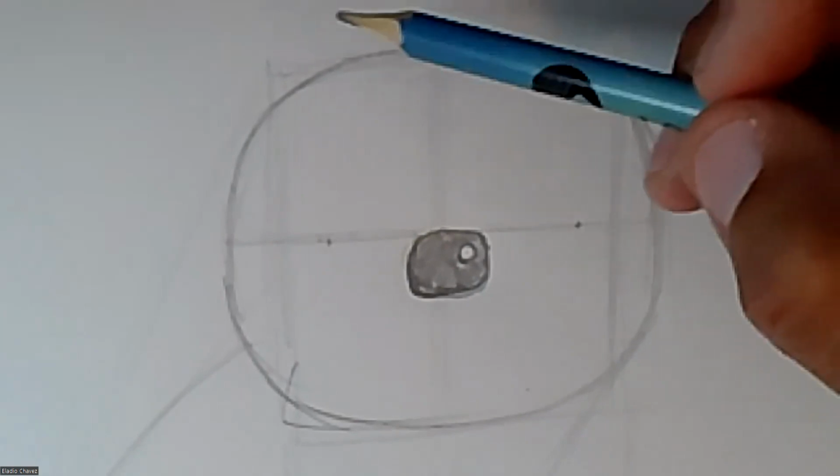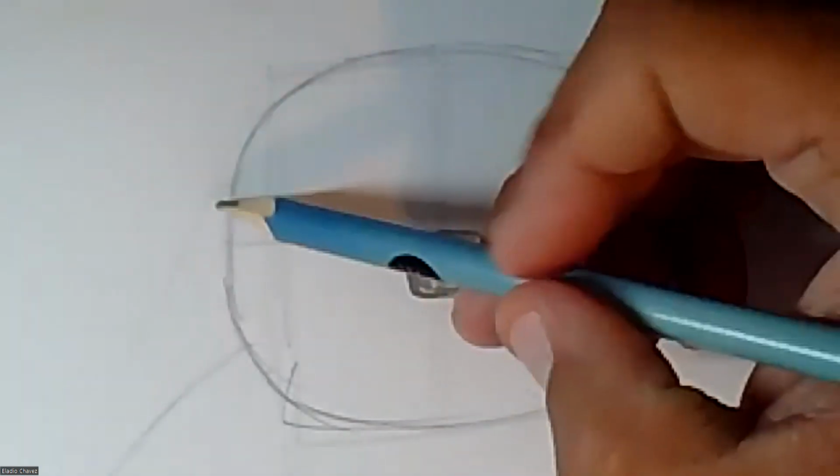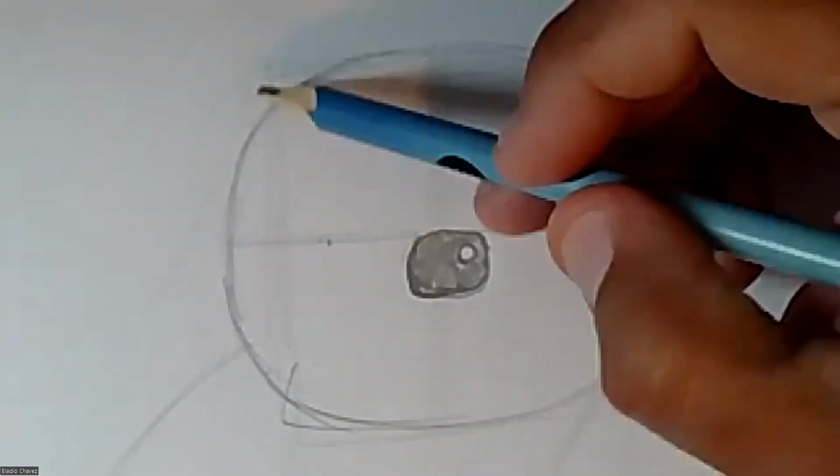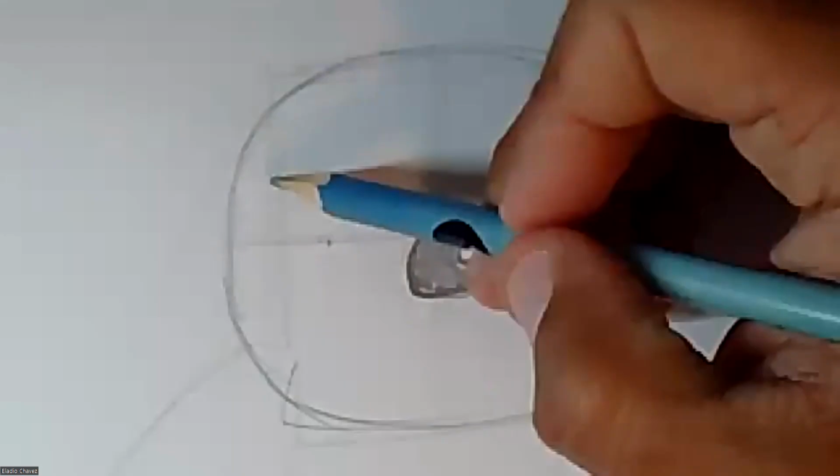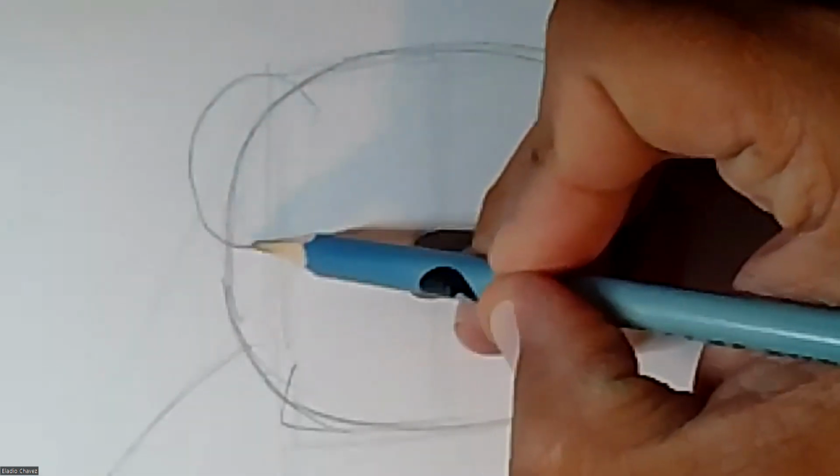All right, we have some ears that overlap. They're oval shapes. They overlap. They're half the size of the head. So one's going to go on this left side, right in there.